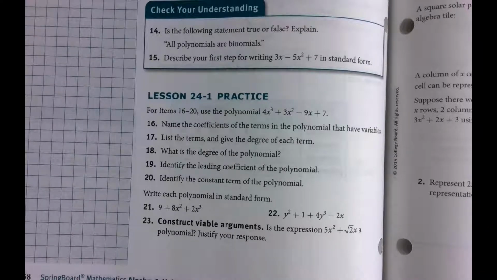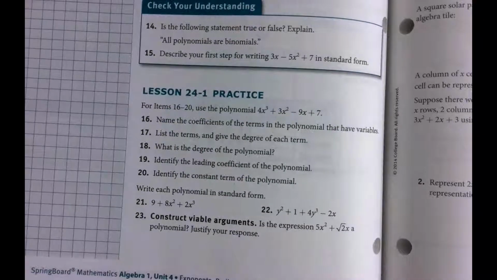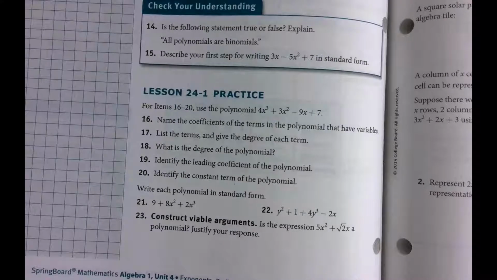For items 16 through 20, use the polynomial 4x cubed plus 3x squared minus 9x plus 7. Number 16, name the coefficients of the terms in the polynomial that have variables. Coefficients are the numbers in front of the variables.